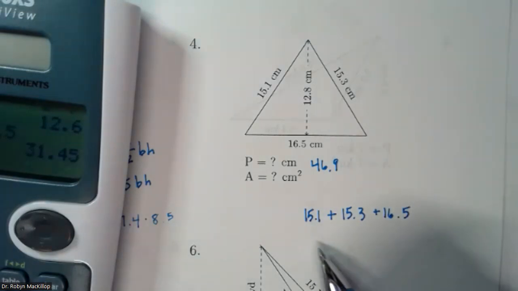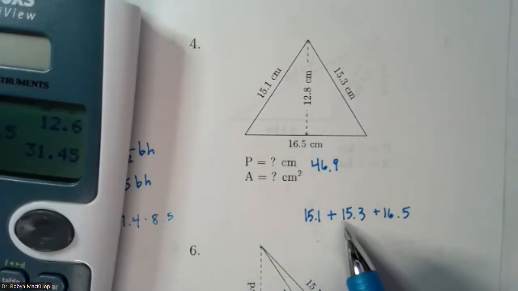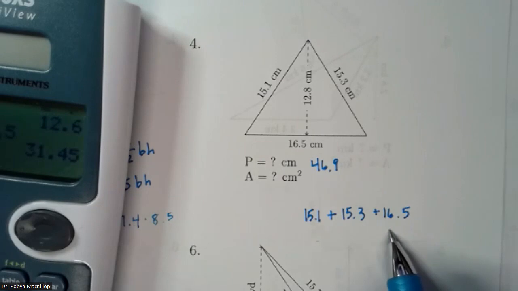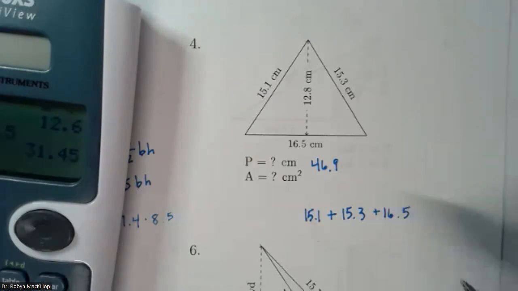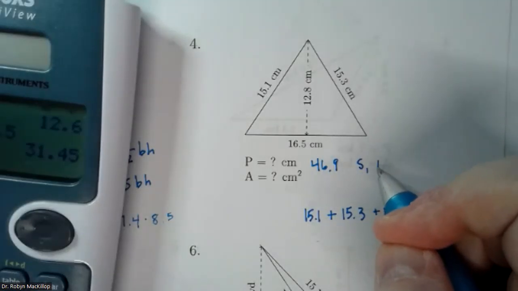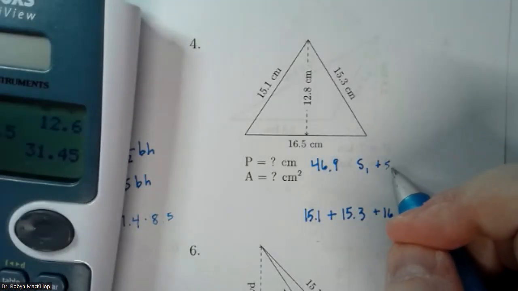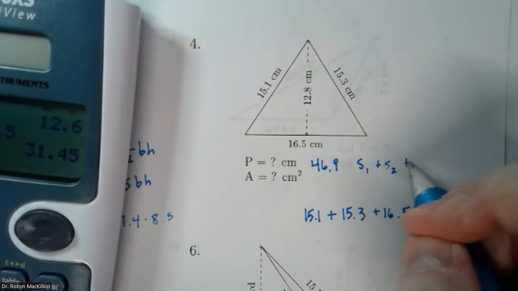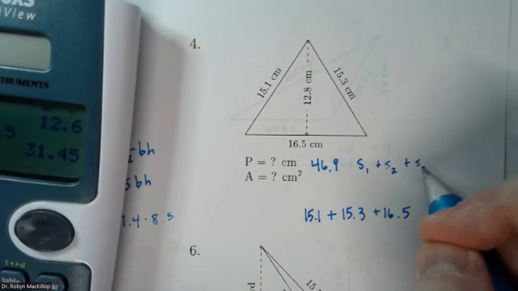Okay, so this is your perimeter for this triangle. You're just adding the three sides together. The perimeter is side 1 plus side 2 plus side 3.